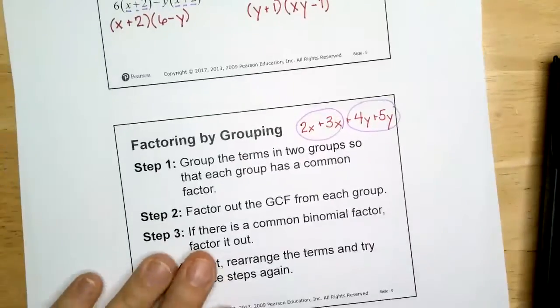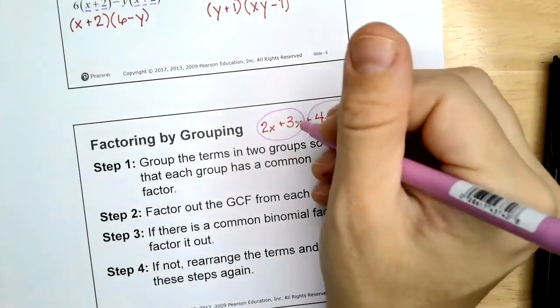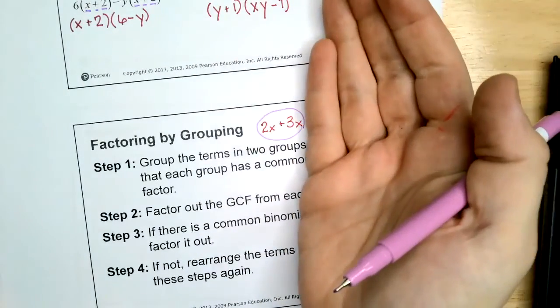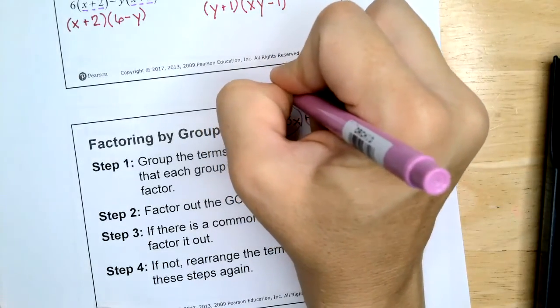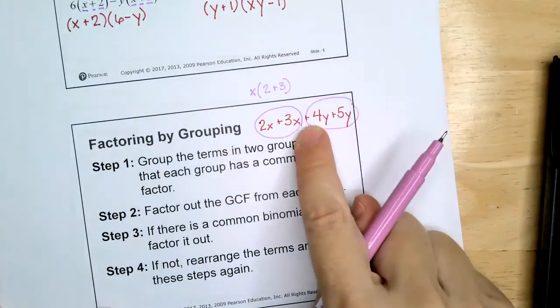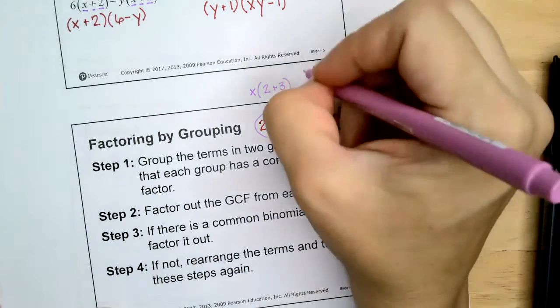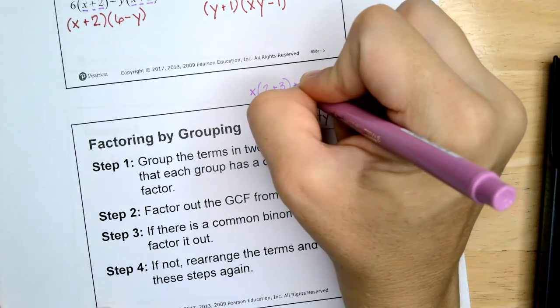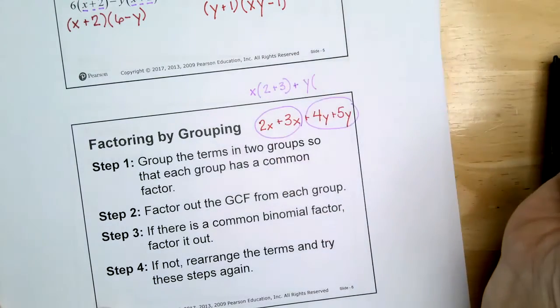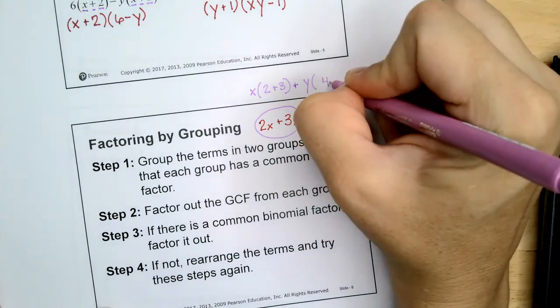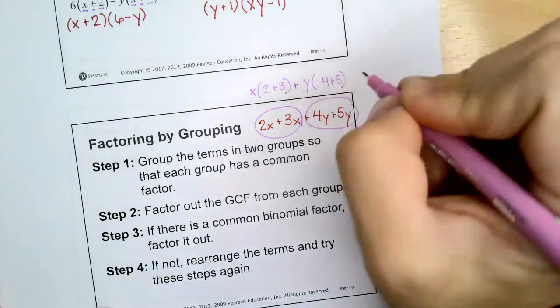So let's practice. I guess I can finish this. So 2x plus 3x, that becomes x times 2 plus 3. 4y and 5y becomes plus y, which is the only thing I can factor out, times 4 plus 5. Okay.